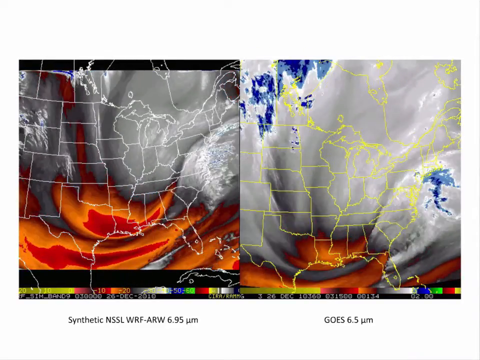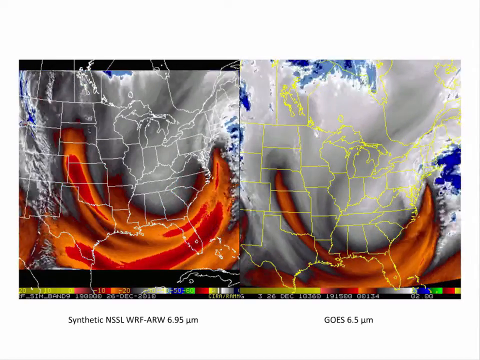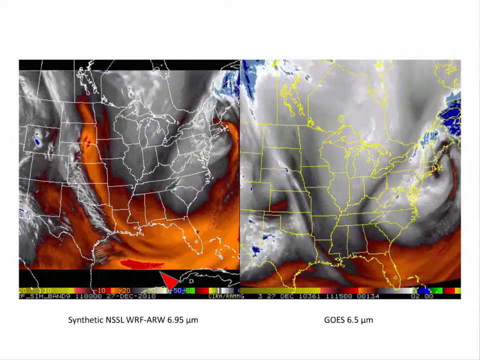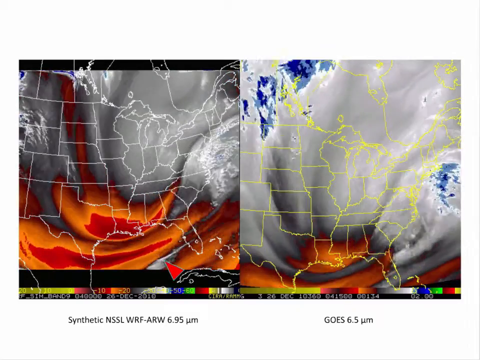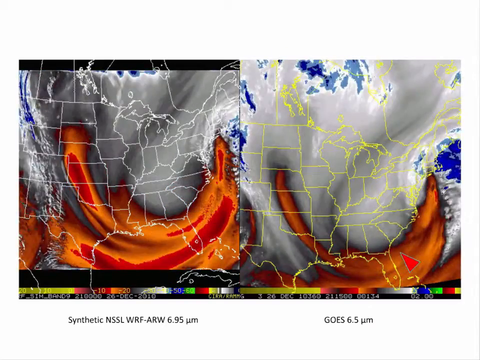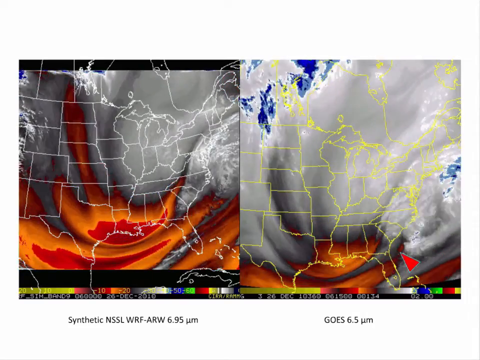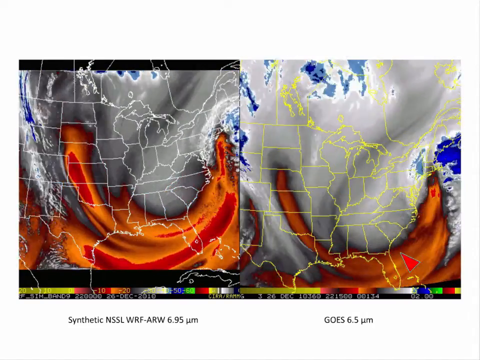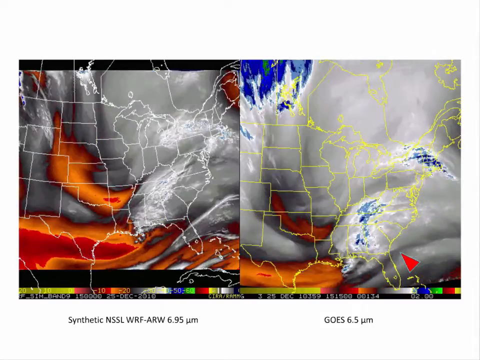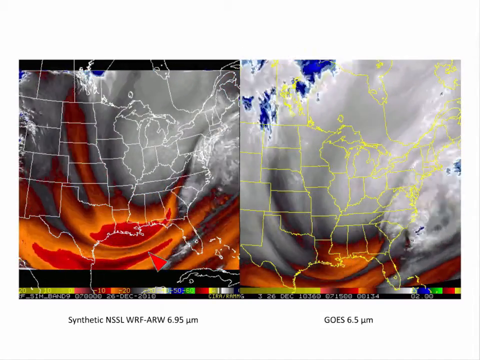This is the synthetic water vapor imagery at 6.95 microns from the model on the left, and then the corresponding 6.5 micron imagery from GOES on the right using identical color tables. This slight difference in wavelengths accounts for why brightness temperatures appear generally warmer with the synthetic imagery.